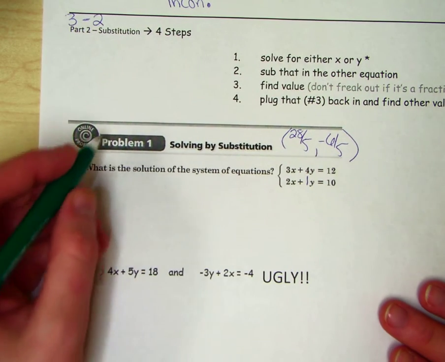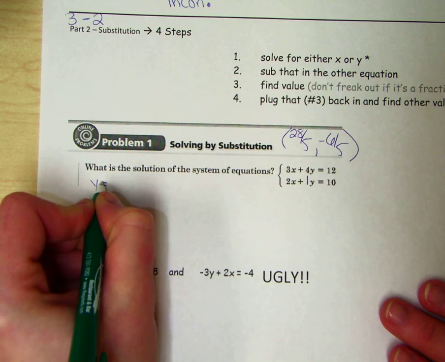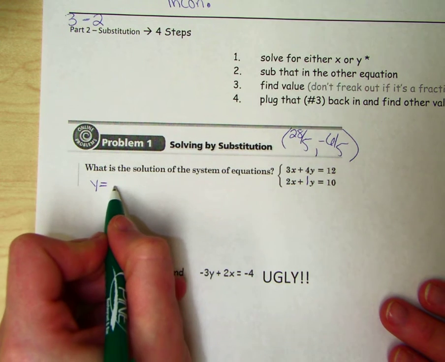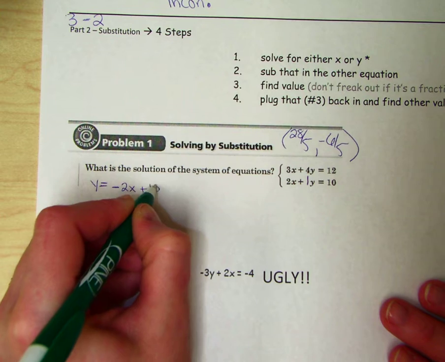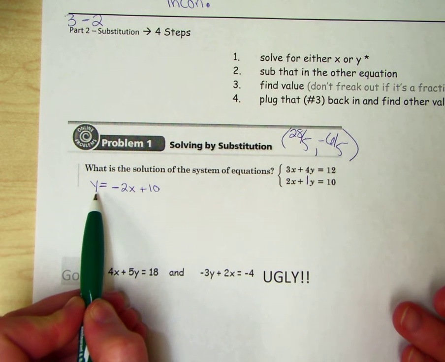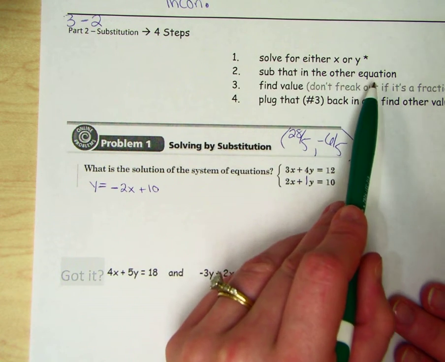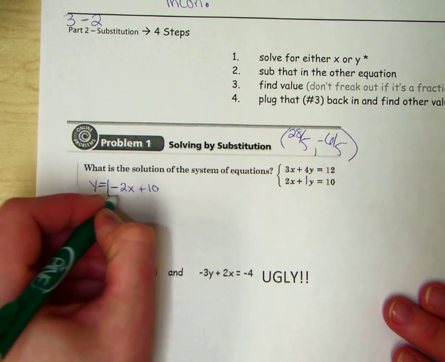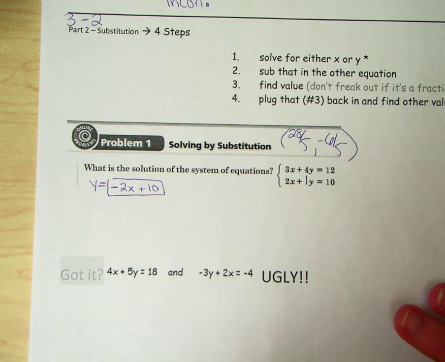I'll put my work towards the left. I'm going to get y equals negative 2x plus 10. It's solved for y, so I move to step 2. Sub that into the other equation. So the stuff that I'm putting in a box, negative 2x plus 10, is going to go into the other equation, which I did not use.